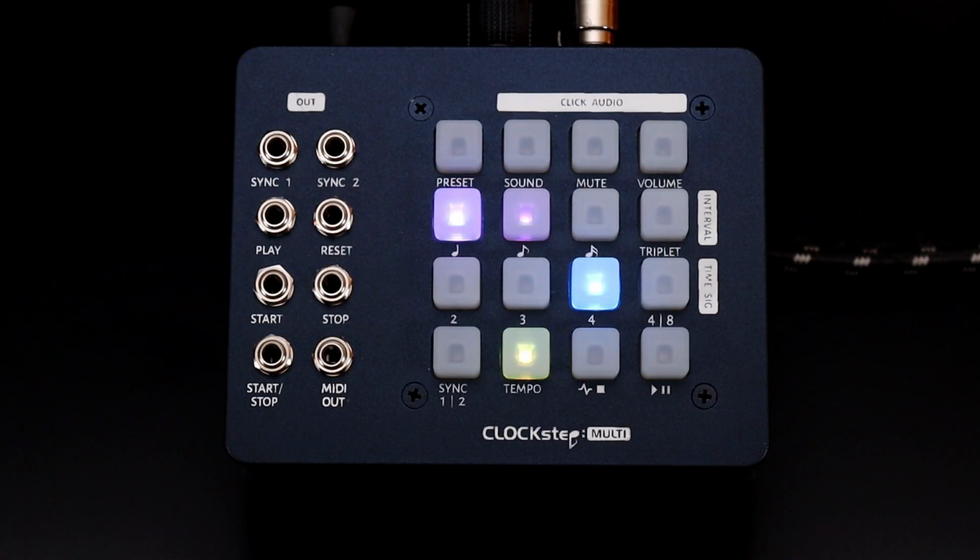This demo can't be complete without mentioning CLOCKstep's full MIDI implementation. Here I'm using a MIDI controller to tap in the new tempo. MIDI control changes can be used to set an exact tempo. And here's using a MIDI expression controller.